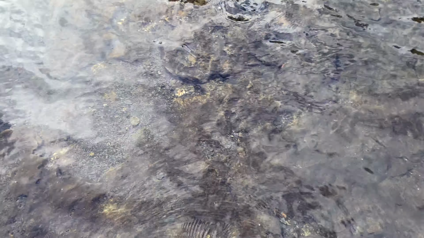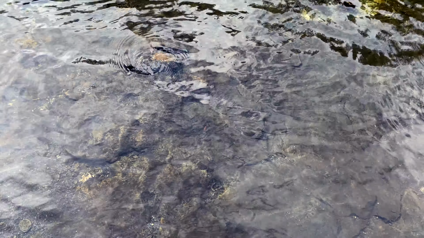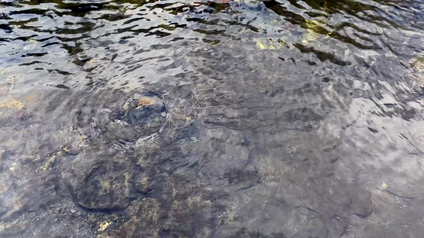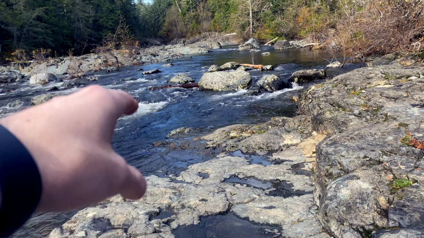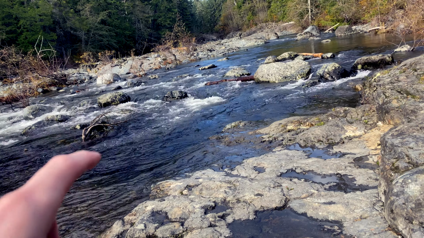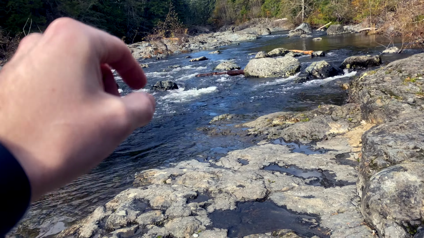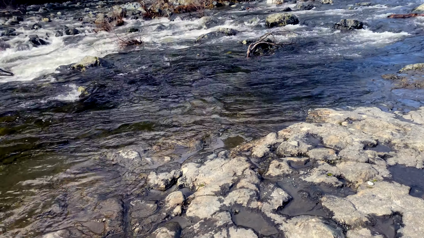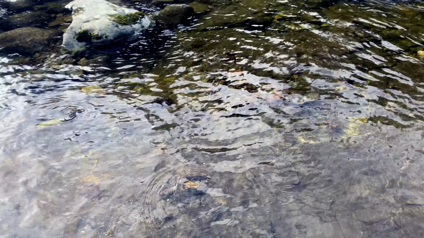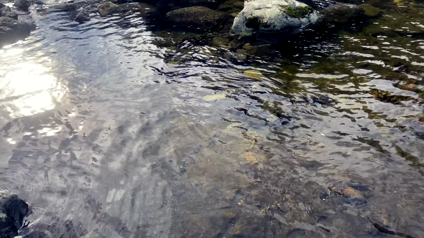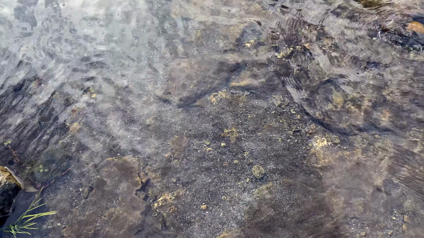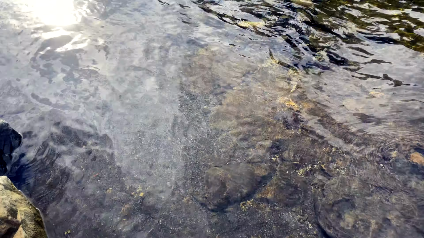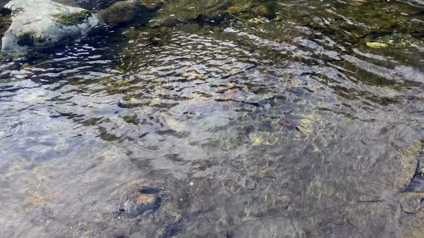Looking closer, we can see lots of sediment deposition. As the river has high velocity flowing down here, we'll see lots of bed load and suspended load carrying the sediment down into these calmer areas, and because the velocity is decreased quite a bit, you see a lot of it is being deposited down here over time.